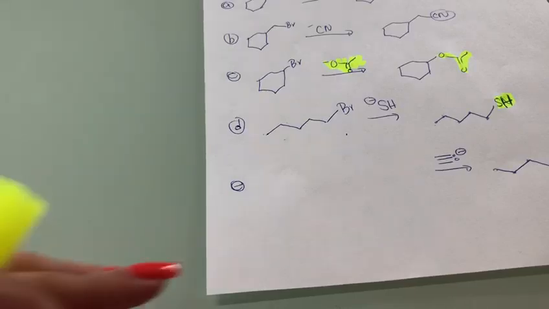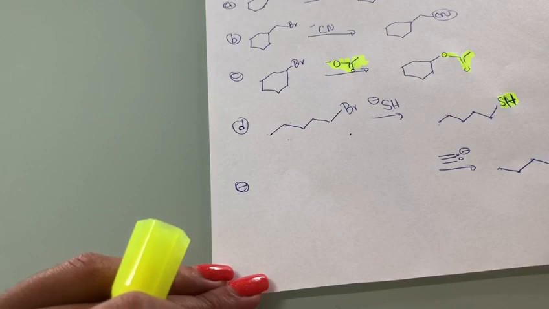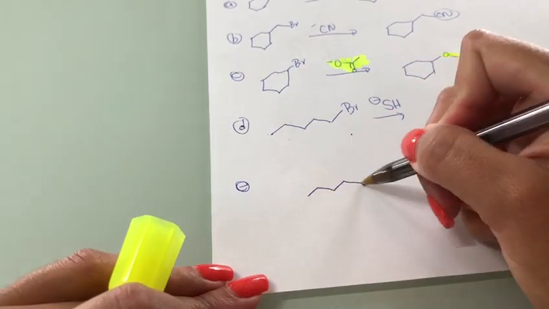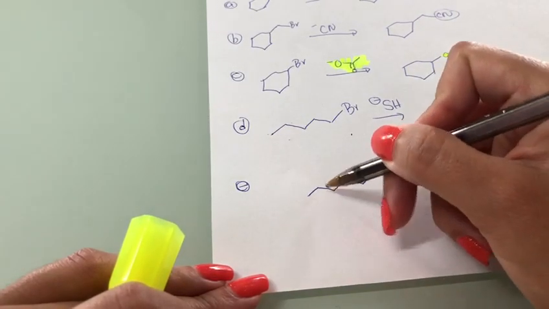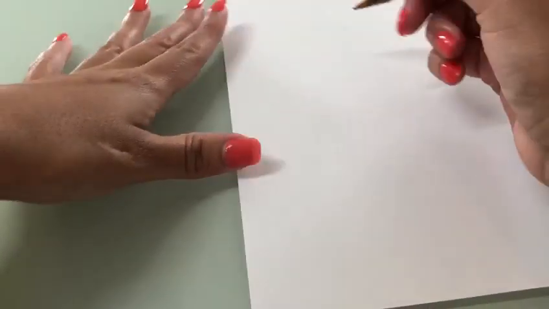And then again, count the carbons. Here you have 2 carbons, so 8 minus 2 is 6. One, 2, 3, 4, 5, and 6. And that will be your answer. Right, let's take a look at the next one.